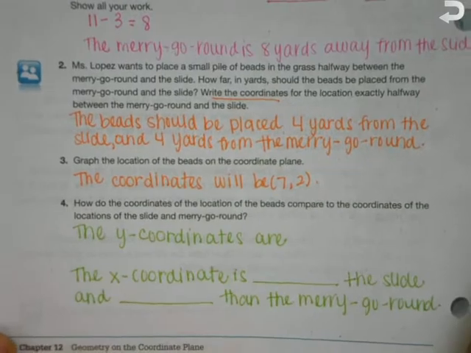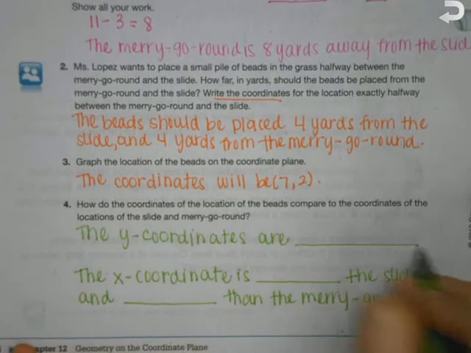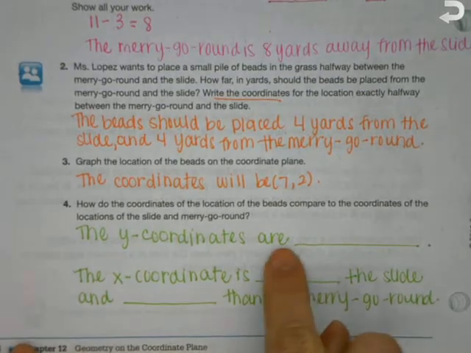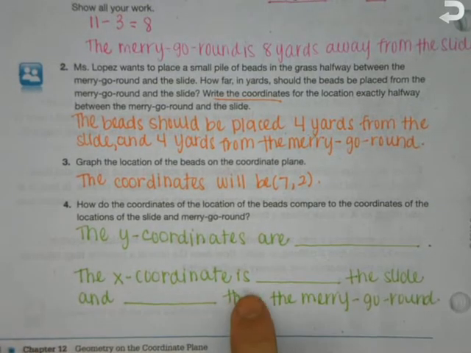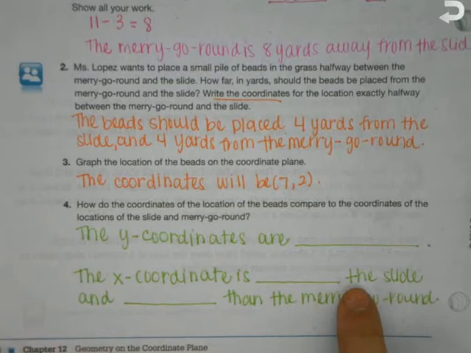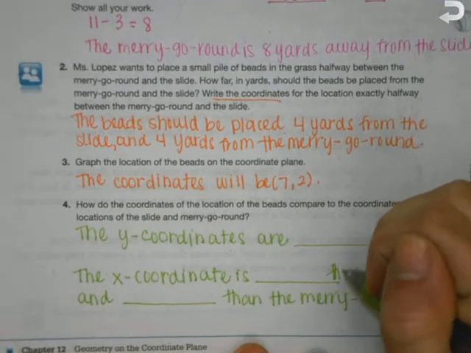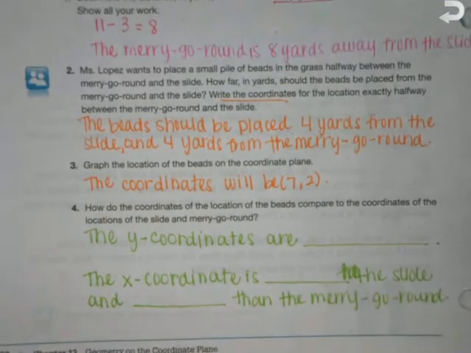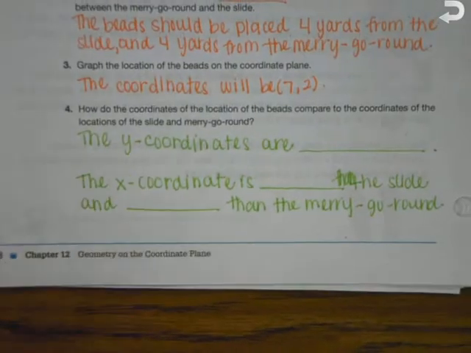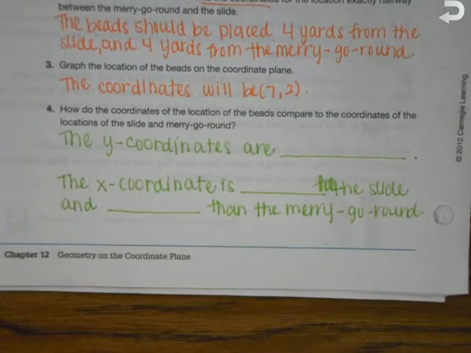Okay, so I want you to fill this in for me. The y coordinates are blank. The x coordinate is blank, then the slide, and blank, then the merry-go-round. So how does the x coordinate compare to the slide? How does the x coordinate compare to the merry-go-round? Fill those in for me.